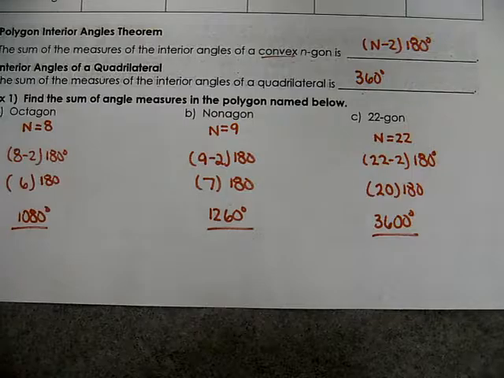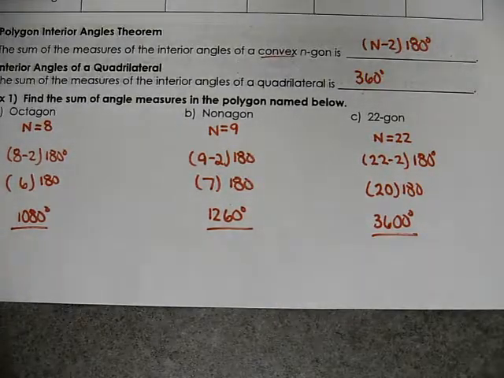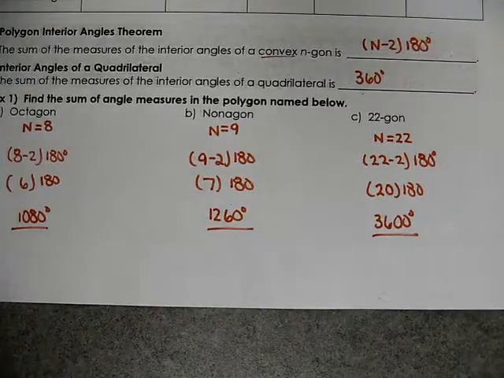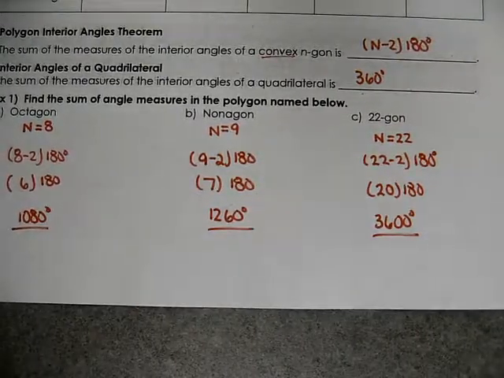So this equation is going to be useful. Without even drawing these figures, without drawing to see how many triangles we're going to get, we're going to know automatically what the sum of the interior angles is going to be.